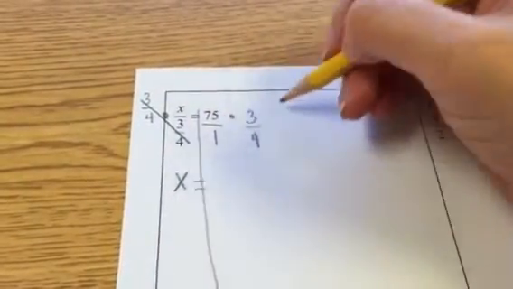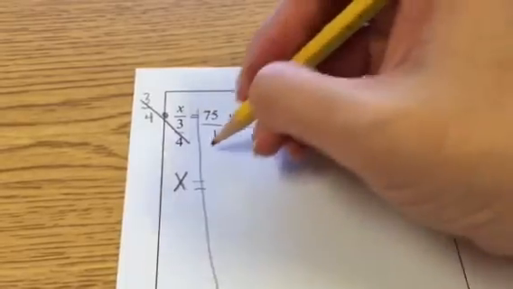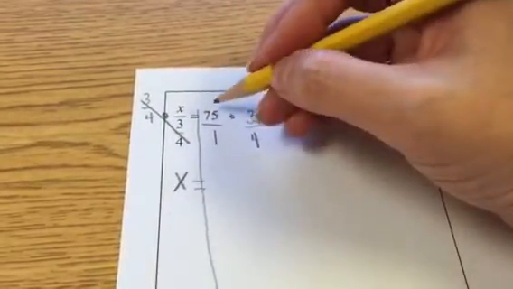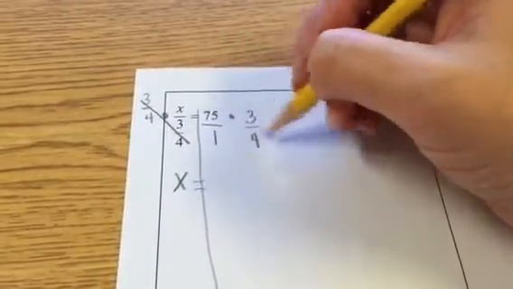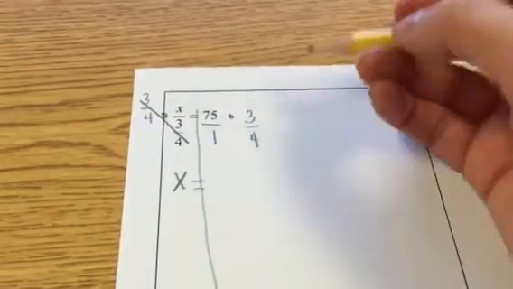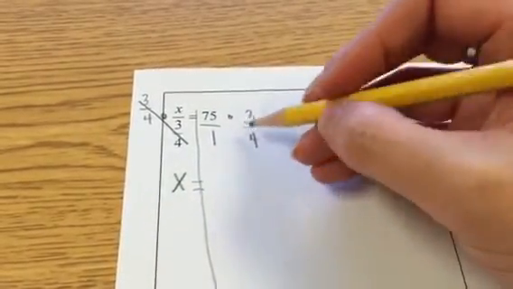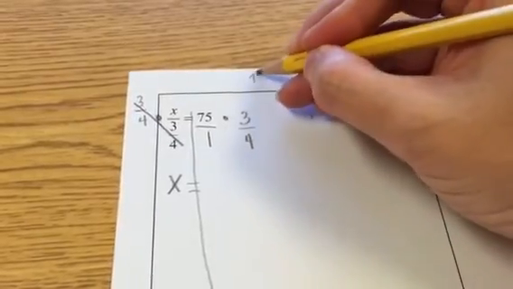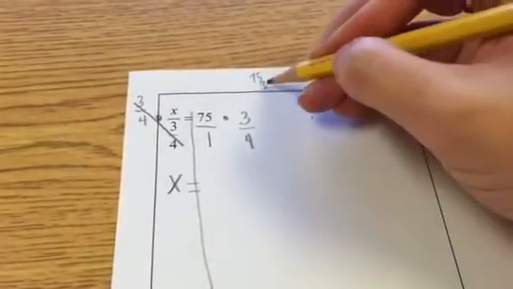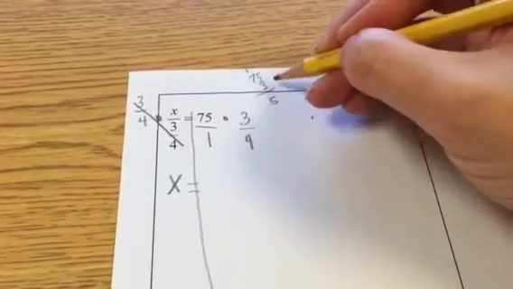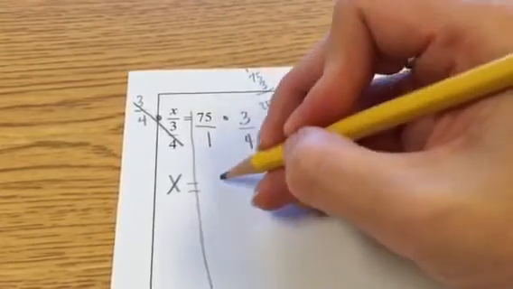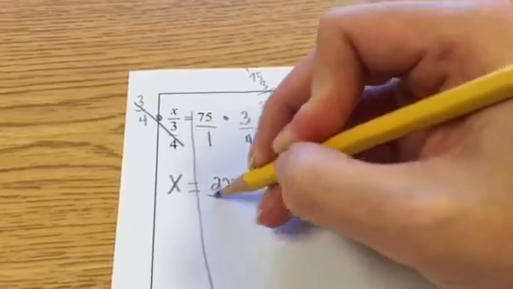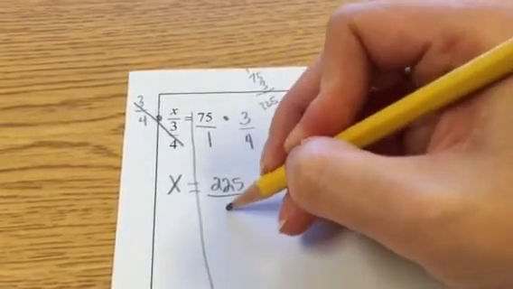Now I'm going to look on my diagonal. Can I reduce? No. Can I reduce? Well, I'm not really sure. So what I'm going to do is I'm going to try and multiply. So 75 times 3 gives me 225 over 1 times 4.